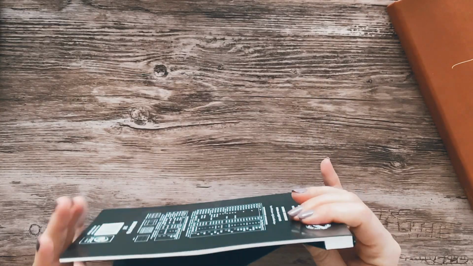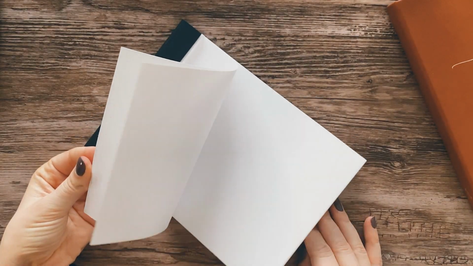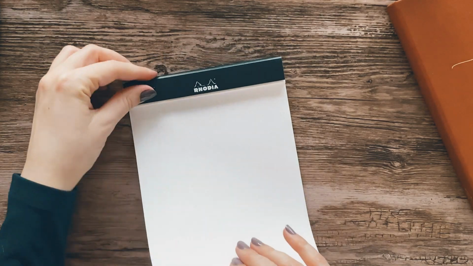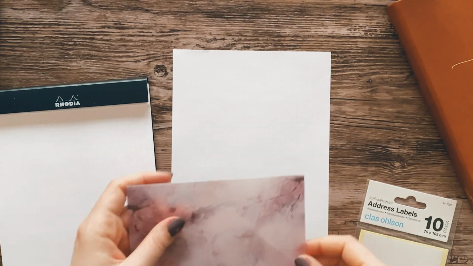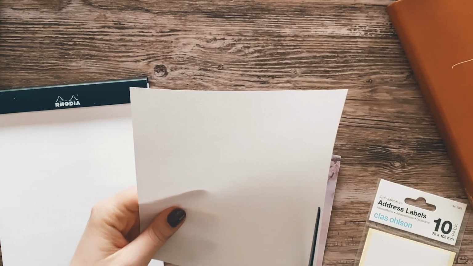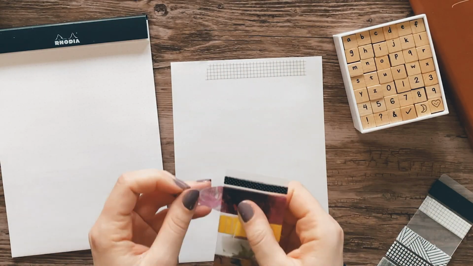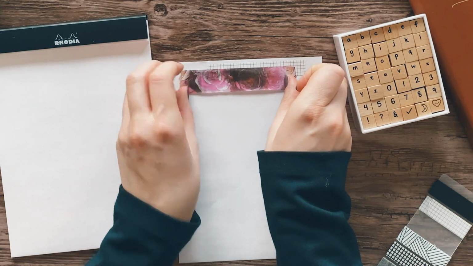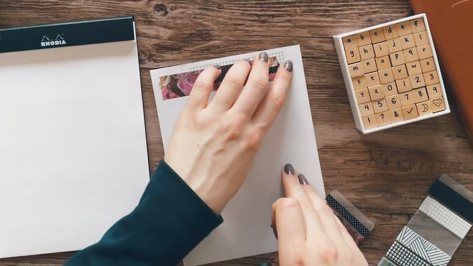You can write on any paper, whatever you have lying around, I suppose. Personally, I use an A5 dot grid paper pad from Rhodia because I thought it would be a really good size and it has dots, which is my preferred type of paper, but any paper will work. Paper ripped out of your composition notebook or printer paper or anything like that. Some people like to decorate their letters with washi tape and ephemera and stickers and stuff, but it's not really necessary.